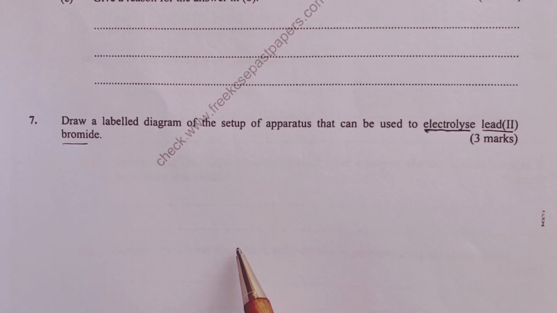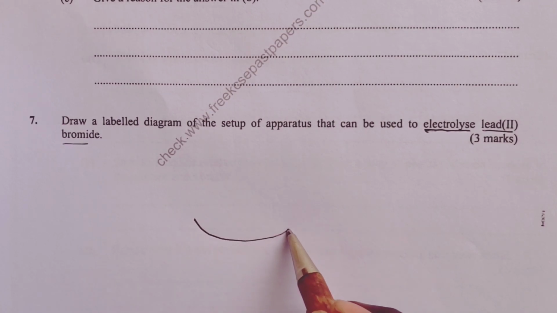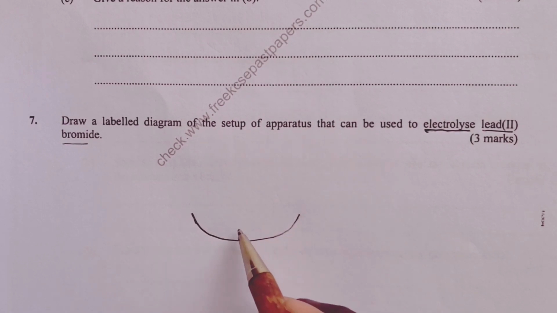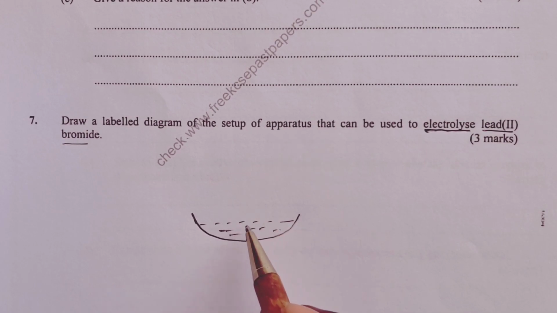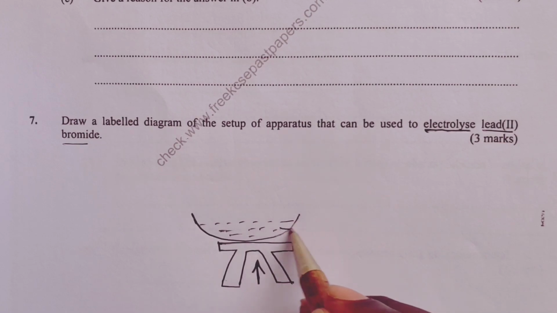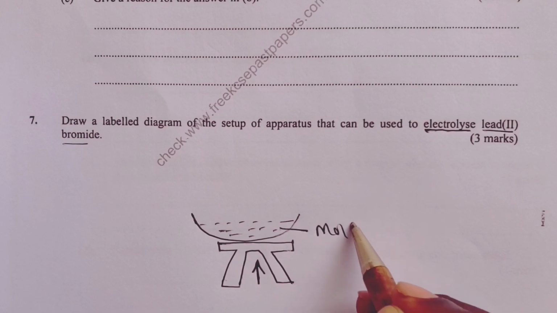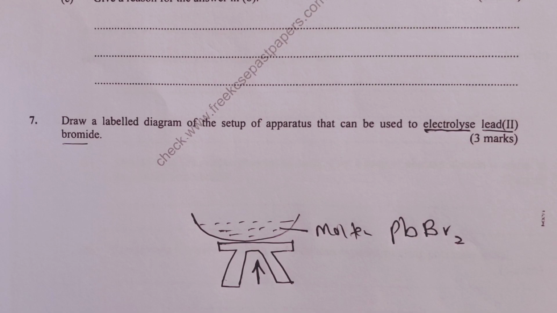So lead bromide is a binary electrolyte, and before it can conduct electricity, we have to melt it. So we would put the solid lead bromide on a crucible, and then we would actually heat so that we obtain it in molten form so that our ions can be set mobile. So we'd have here molten lead bromide. Of course, after heating, that becomes our electrolyte.